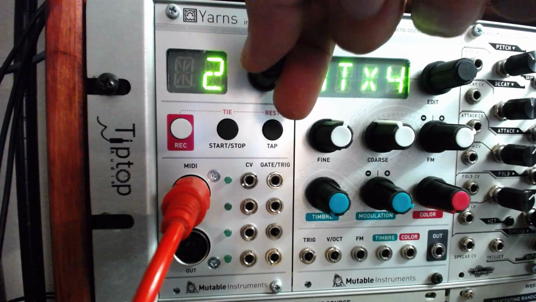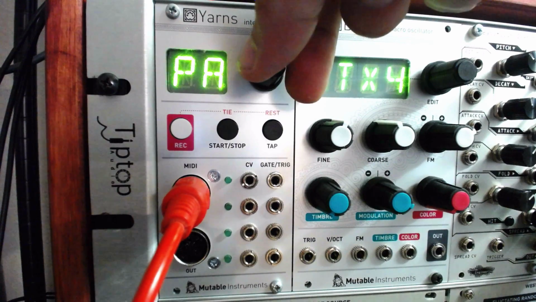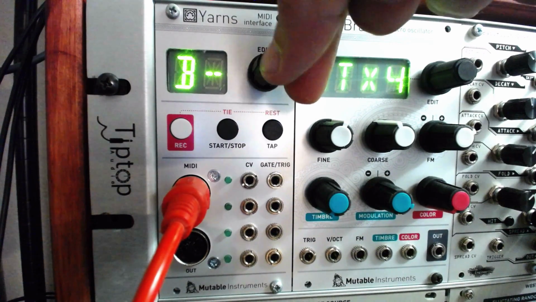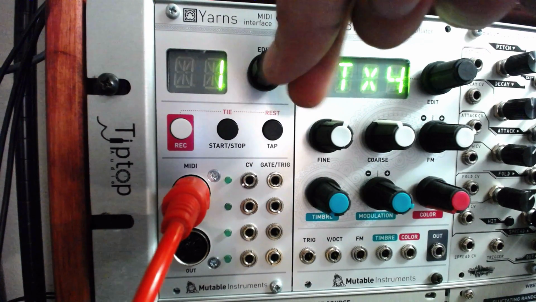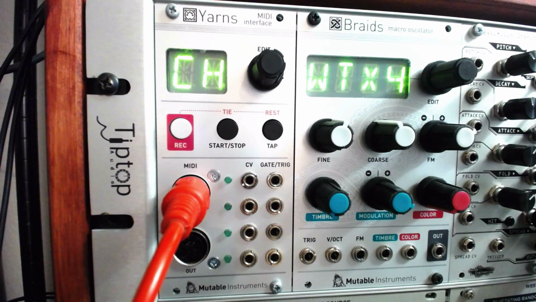Switch back to the part page, and switch to part 2. Back to the channel page to switch part 2 to channel 2. Continue this process until parts 3 and 4 are also set to their respective channels 3 and 4. When we play our pads in Maschine, we should see each of the corresponding channels light up on Yarns.